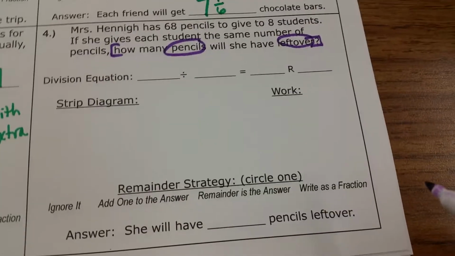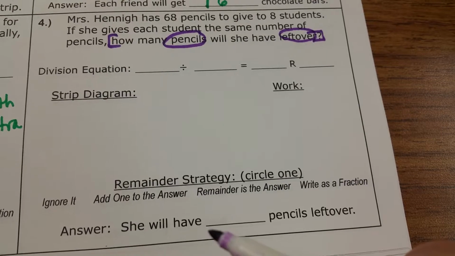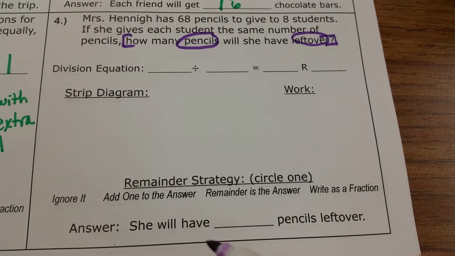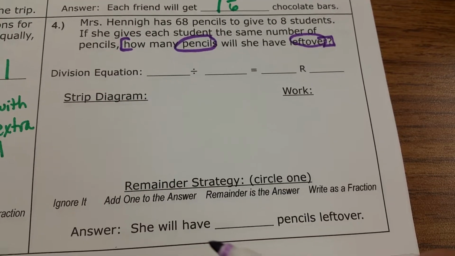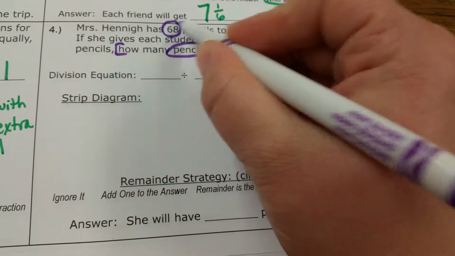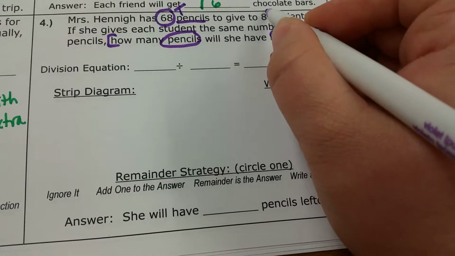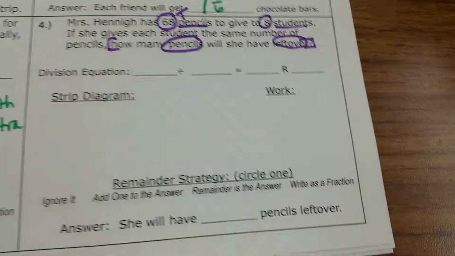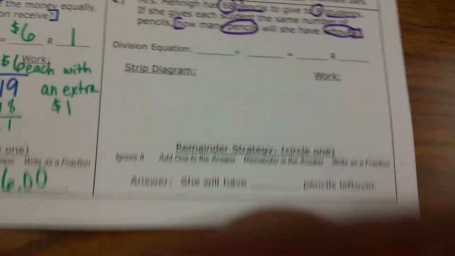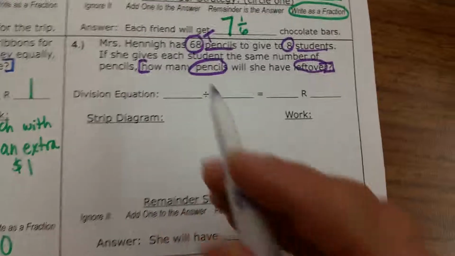Now, when you were younger, I bet that you probably learned that when the question asks you something about how much is left, you wanted to subtract. But we cannot rely on those key words, so we have to think about the whole problem. It says Mrs. Henney has 68 total pencils, and we want to divide those between 8 students, because she's going to give each student the same number of pencils.